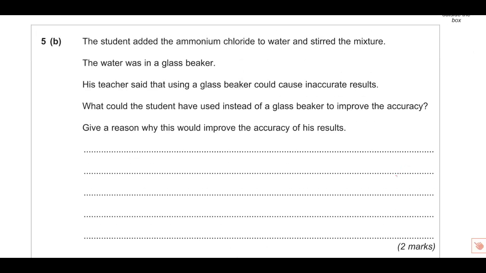The student added the ammonium chloride to the water and stirred the mixture. The water was in a glass beaker. His teacher said that using a glass beaker could cause inaccurate results. What could the student have used instead of a glass beaker to improve the accuracy? Give a reason why this would improve the accuracy of results. Right, excellent, good question. It's very practical, getting you to think about what you can do to improve a practical investigation. So, we're looking at a reaction where we're measuring temperature.